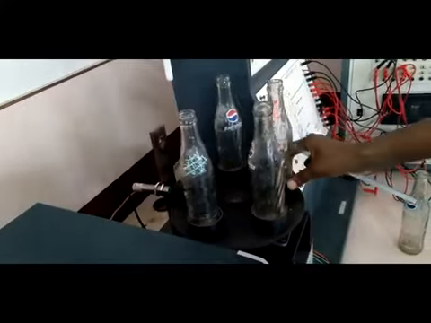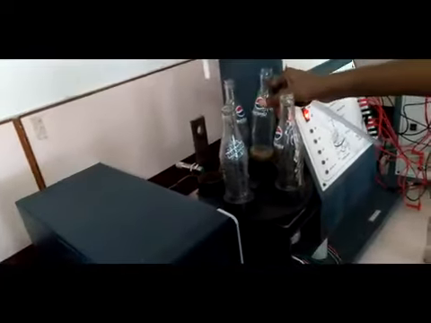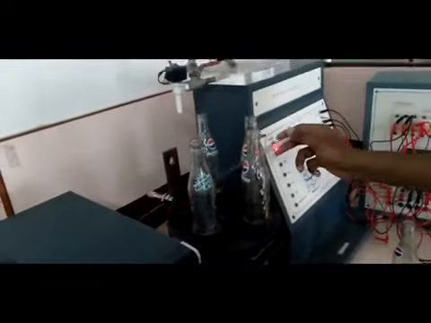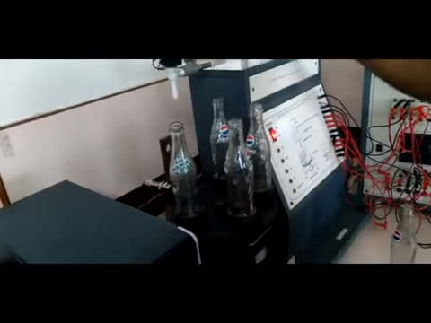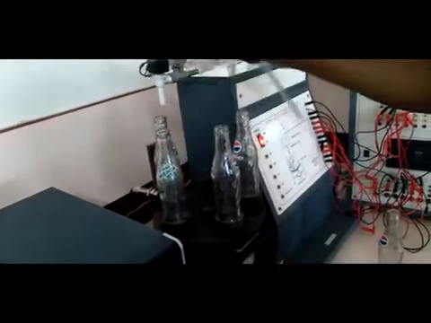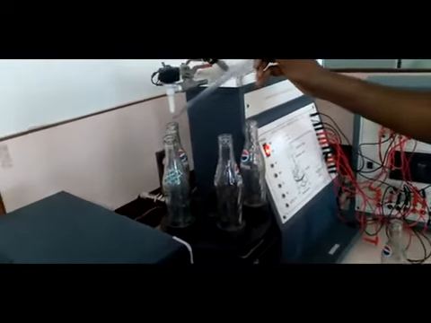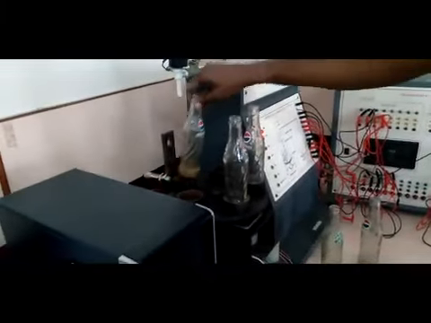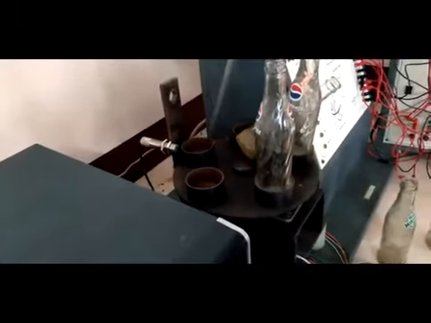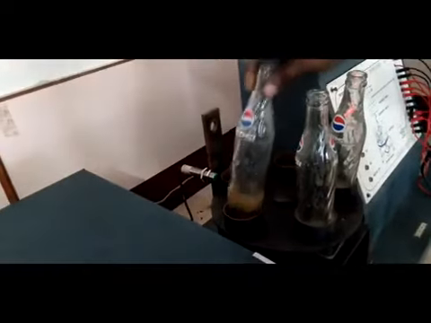Now we need to know whether the bottle is present in some places or some other places. Now we need to identify whether the position is right for bottle filling. So when it is kept here, then only it will directly go to the opening of the bottle. In order to identify that, we have a proximity sensor. So this proximity sensor will identify whether this position is the right position for filling.